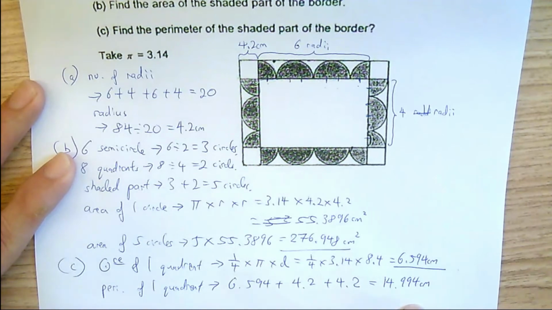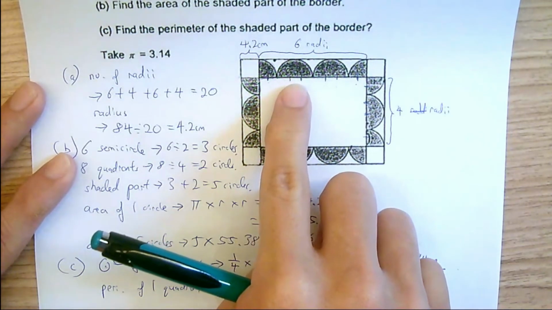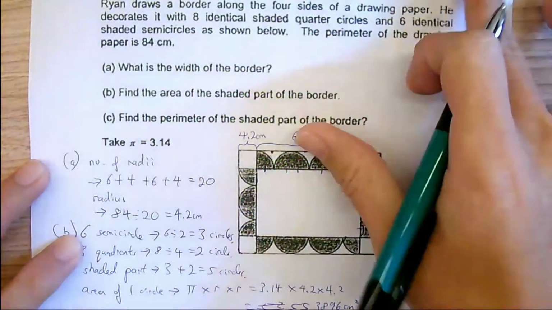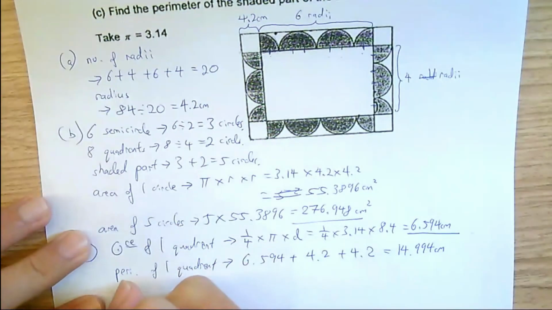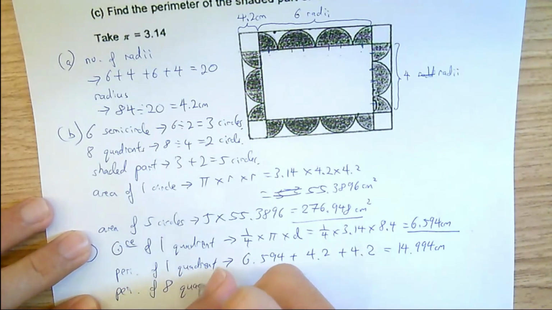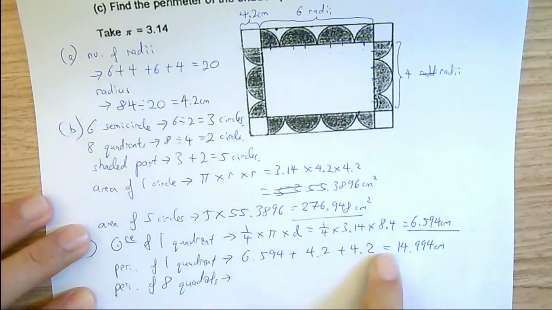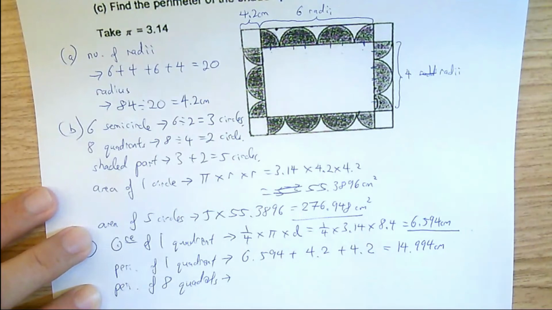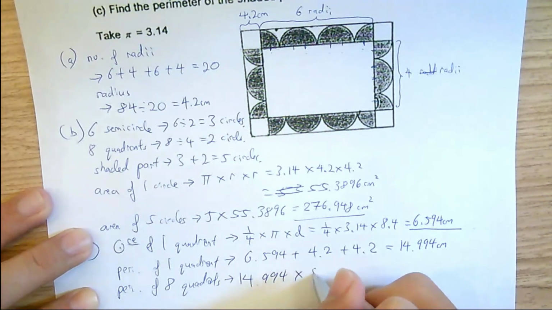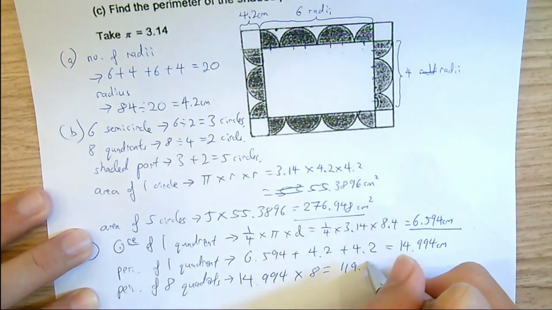Now, how many quadrants are there? There are eight identical shaded quadrants, so the perimeter of 8 quadrants is this multiplied by 8. My working will be 14.994 times 8, giving me 119.952.